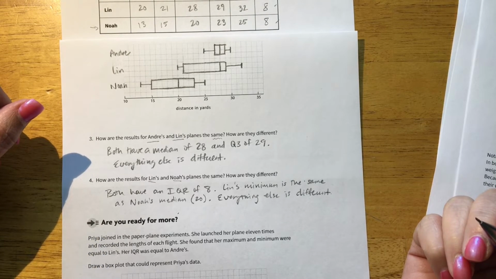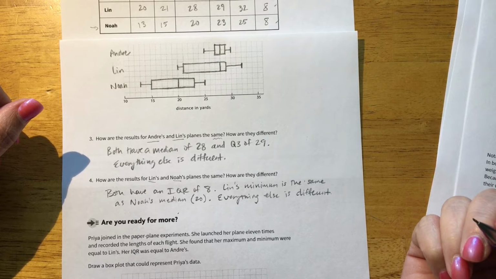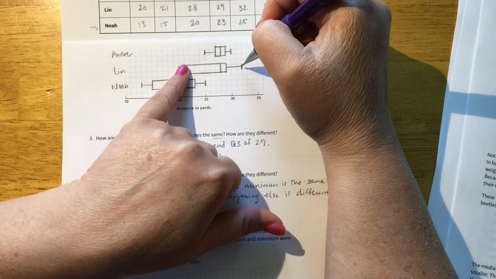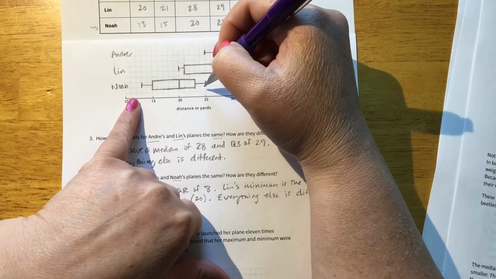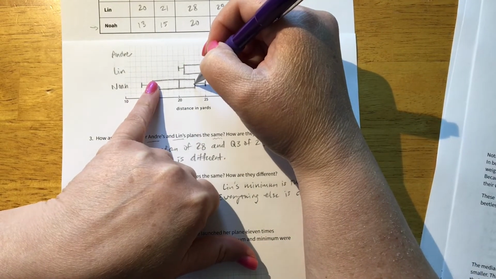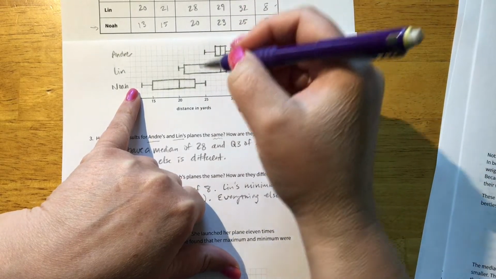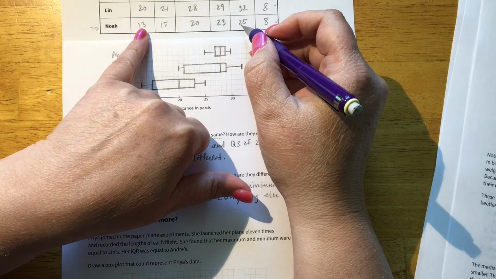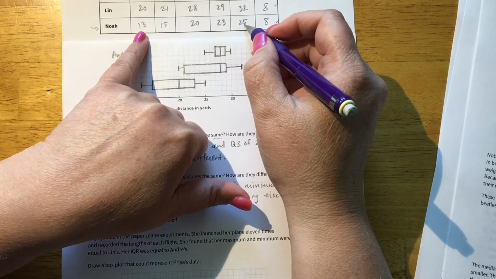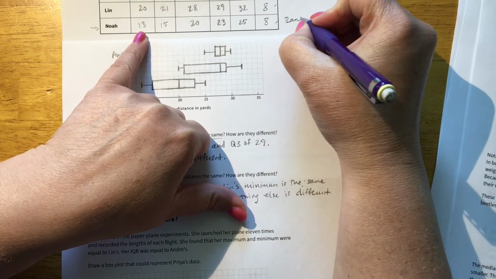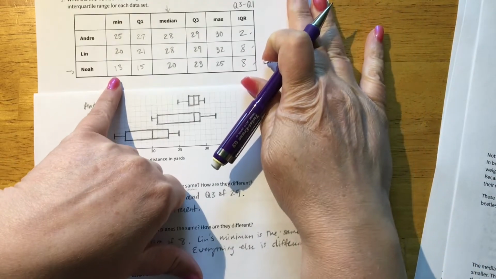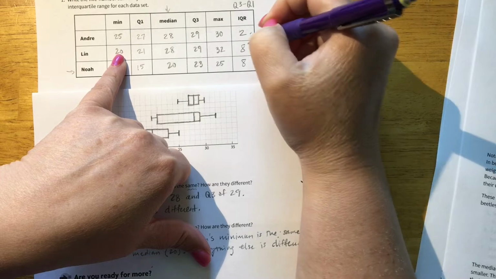I wonder about their ranges though, actually. Don't these kind of look to be the same length? Let's see about their overall range, not just their interquartile range, but their total range. This range would be 25 minus, we can do it on the data here. 25 minus 13 is 12. So I could write that down up here. So Noah's range is 12.